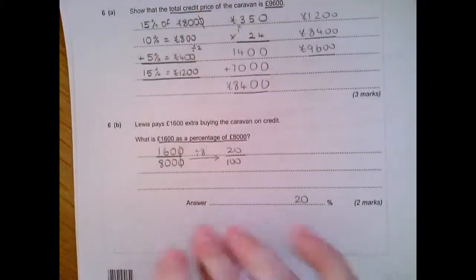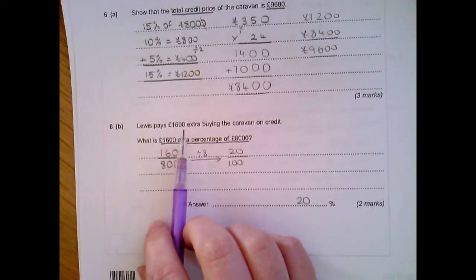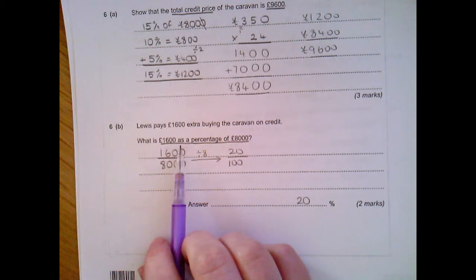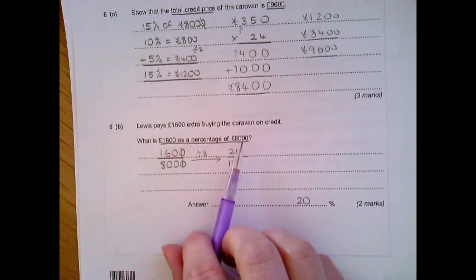Part B, Lewis pays 1,600 extra buying the caravan on credit. What is 1,600 as a percentage of 8,000? So they're wanting to know really what percentage did he have to pay extra because he bought it on credit rather than buying it outright at the start.